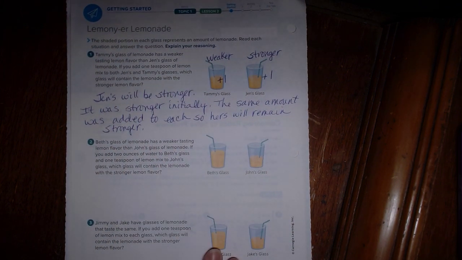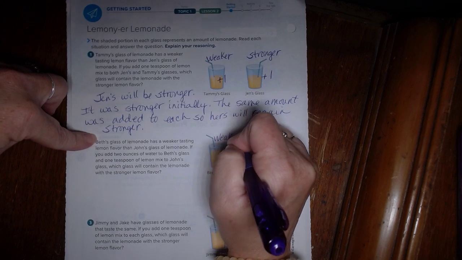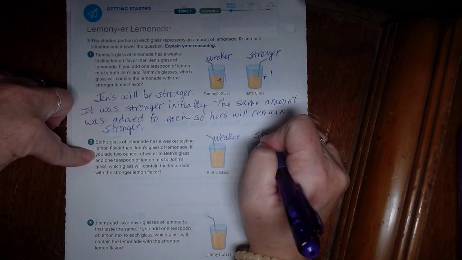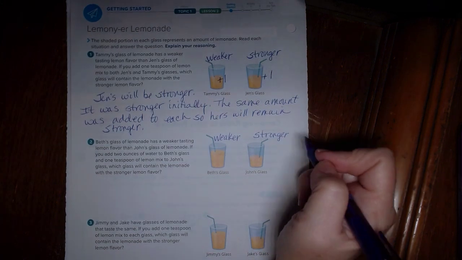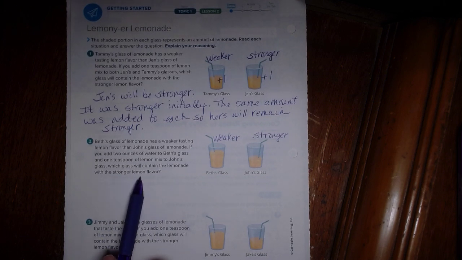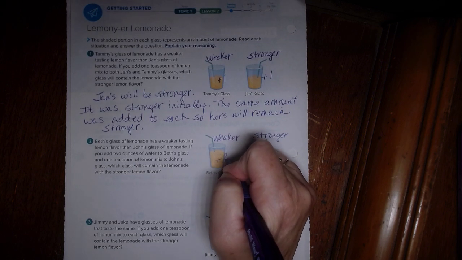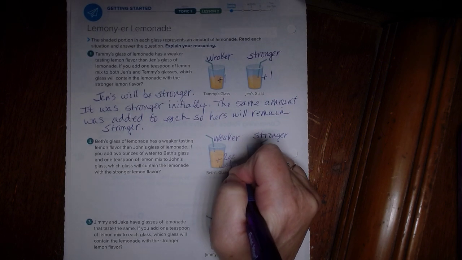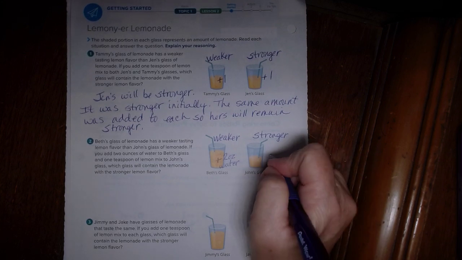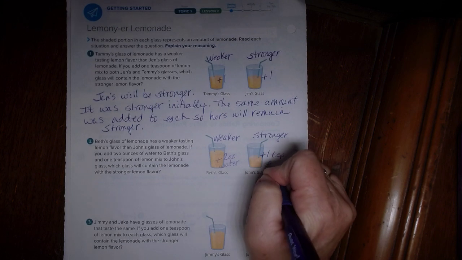Beth's glass of lemonade has a weaker tasting lemon flavor than John's glass of lemonade. Okay, so Beth's is weaker than John's, so his is stronger. If you add 2 ounces of water to Beth's glass and 1 teaspoon of lemon mix to John's glass, which glass will contain the lemonade with the stronger lemon flavor? So we're adding 2 ounces of water. And here we're adding 1 teaspoon of lemon mix.